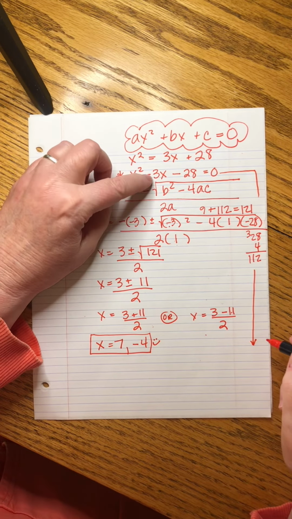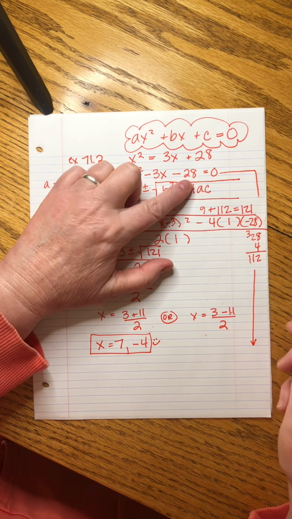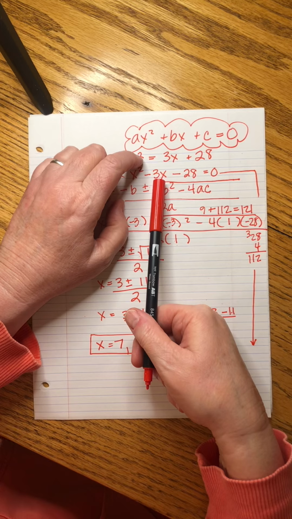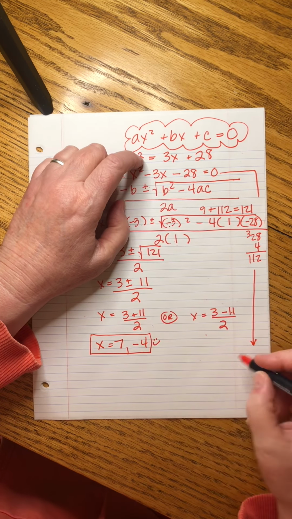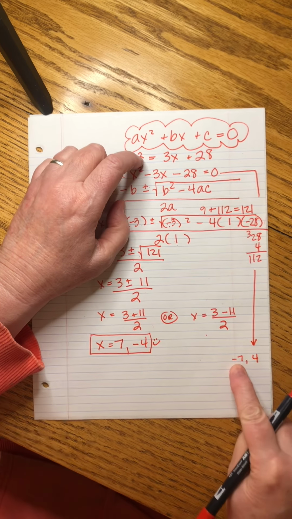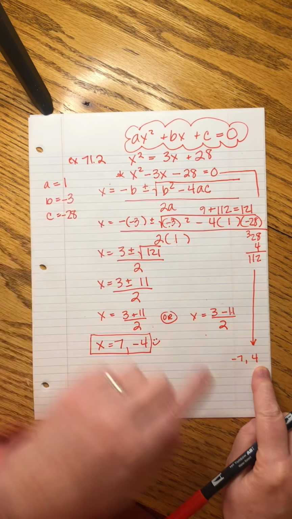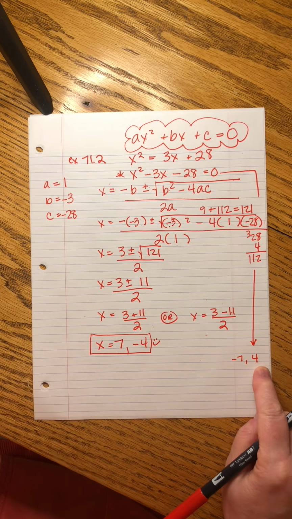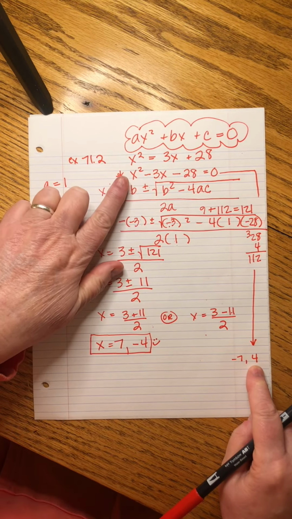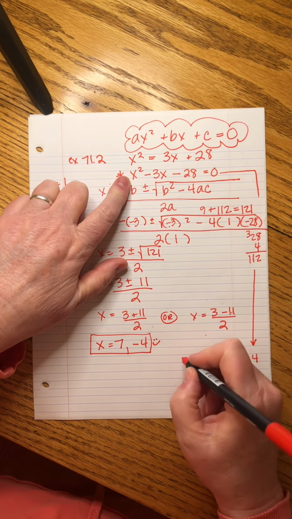X squared minus 3x minus 28. Okay, what multiplies to minus 28 and adds to minus 3? My brain goes quickly because these numbers are familiar. -7 and 4 are the numbers. And I think, but wait a minute, the signs are reversed. No, hold on. We take these values, we rewrite them as a binomial, right?